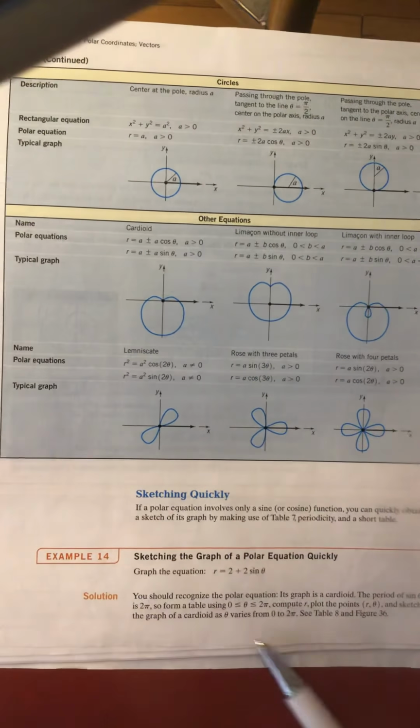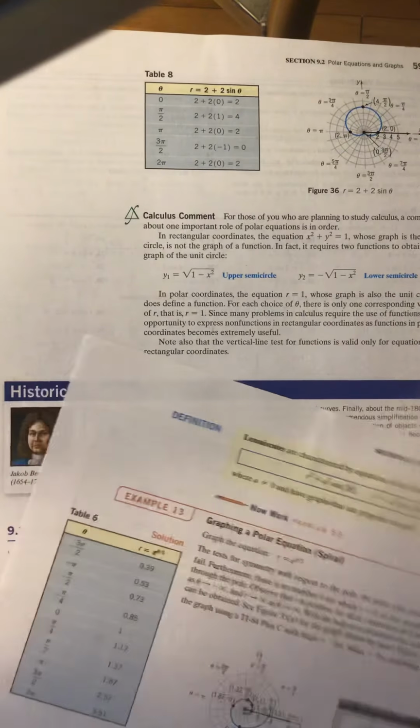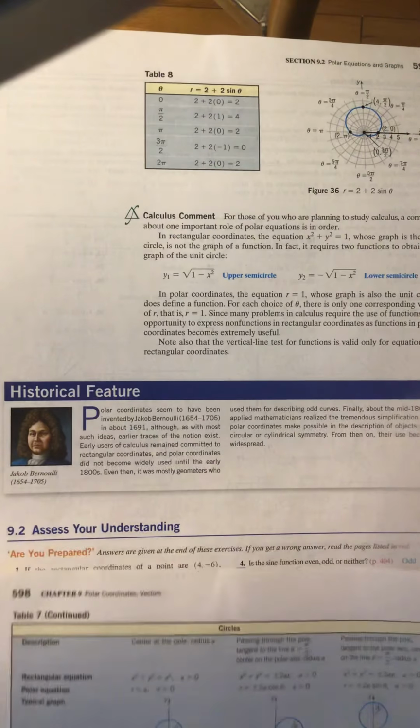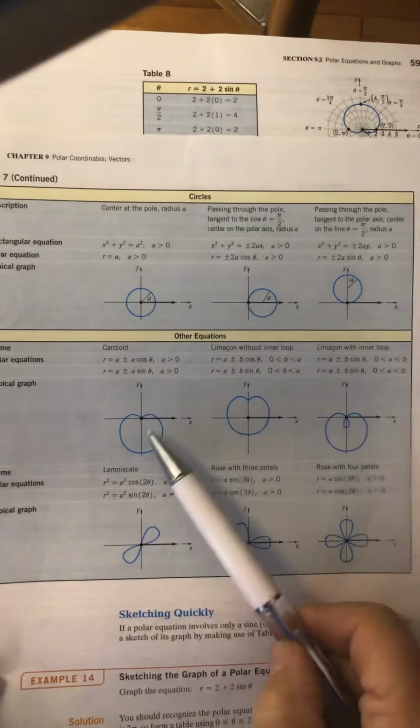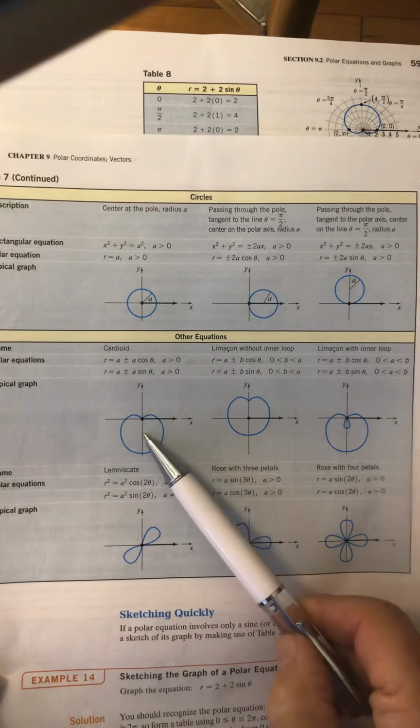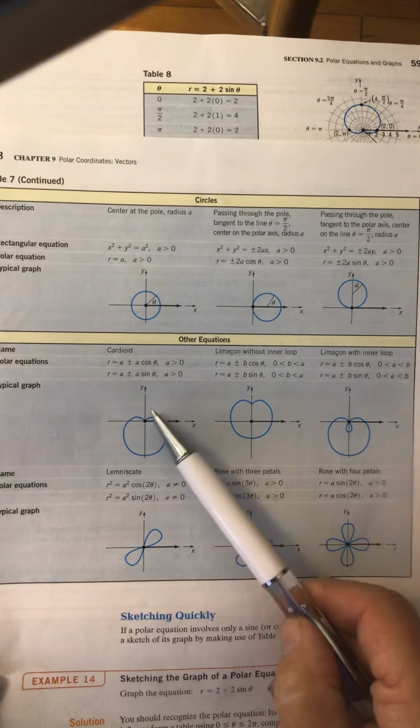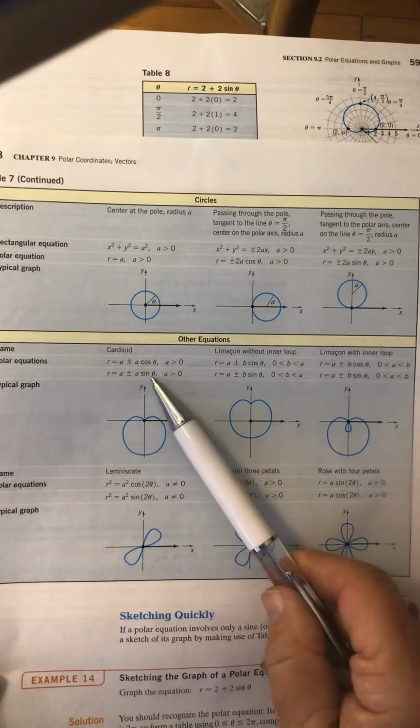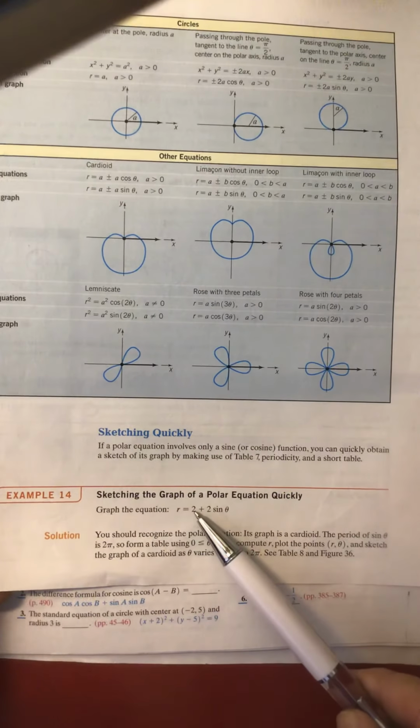And since it's positive, I know without graphing everything that this graph will look like the cardioid shape, but it'll be going up because it is positive.